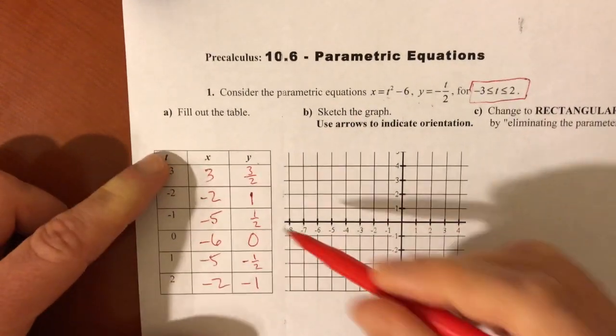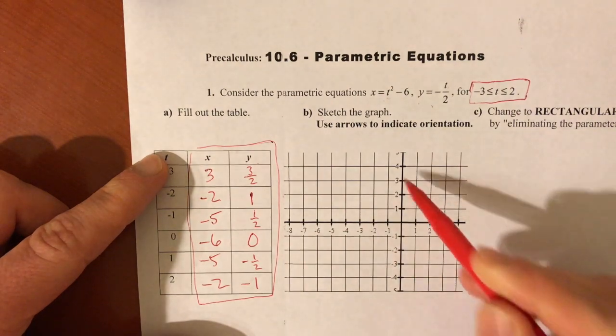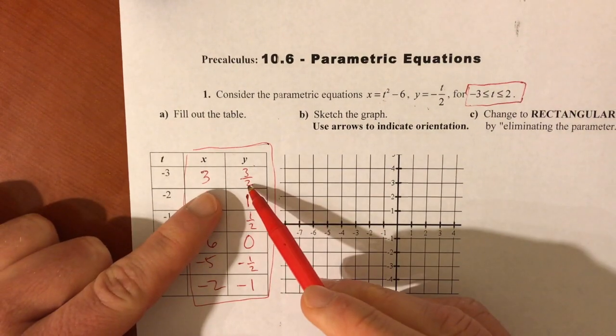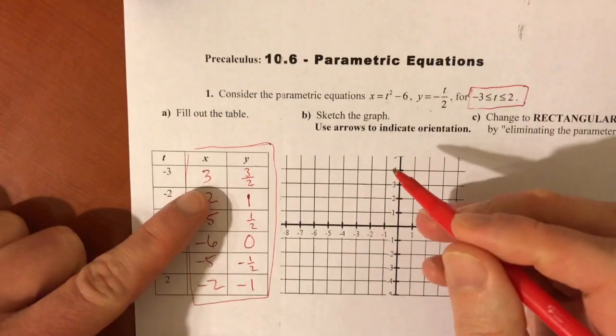Plot these points. It's on the xy plane, so you're plotting the x and y values. These are the coordinates as dictated by time.